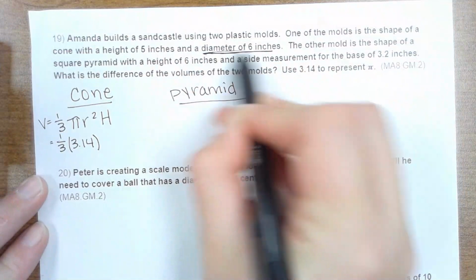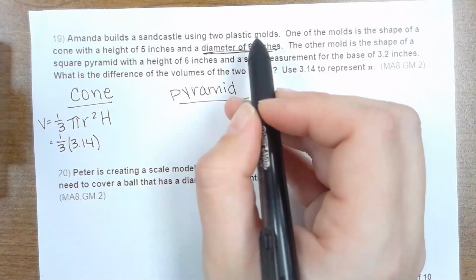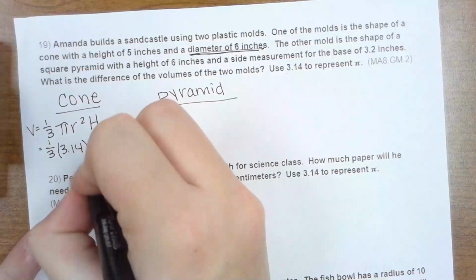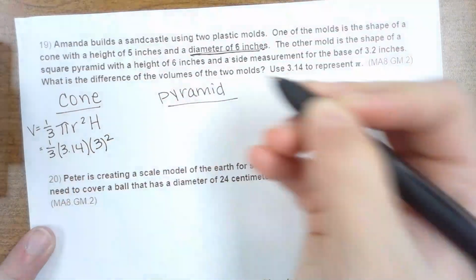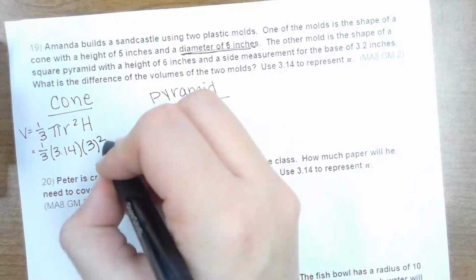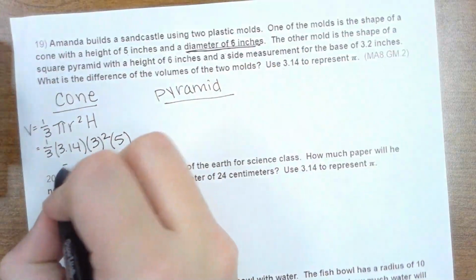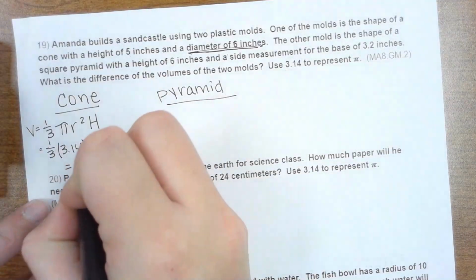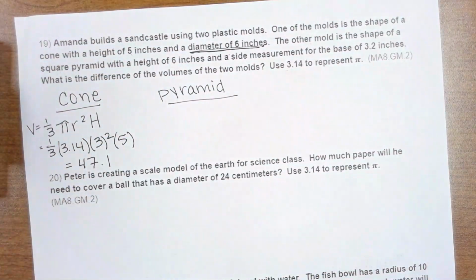Again, they gave us diameter, so we need to divide this 6 by 2 to cut it in half to get the radius, which would be 3. And we're going to square that, and then times the height of it, which is 5. All right, so when we multiply all those numbers, 1/3 times 3.14 times 3 squared times 5, you get a volume of 47.1.